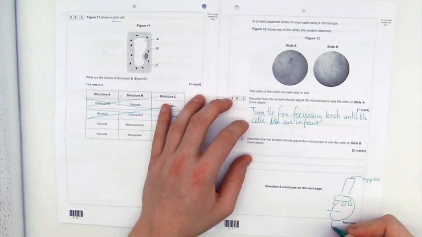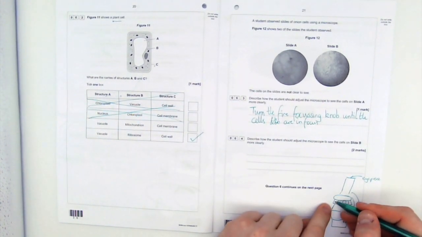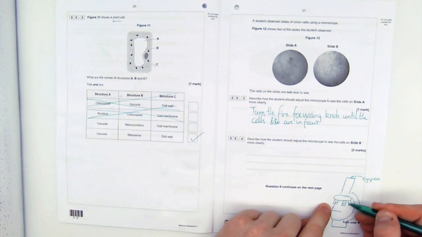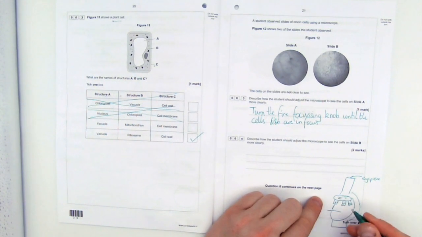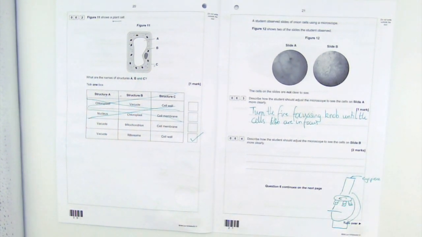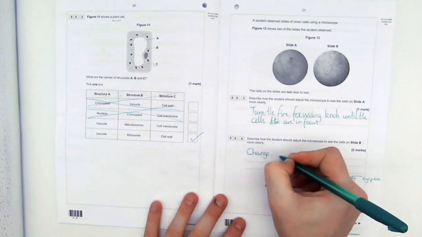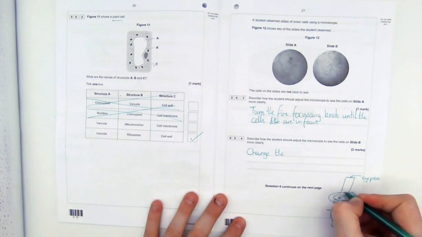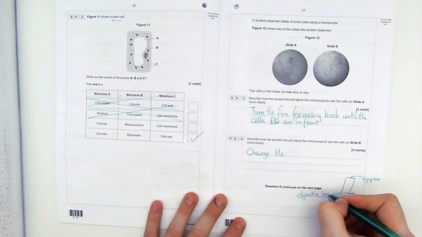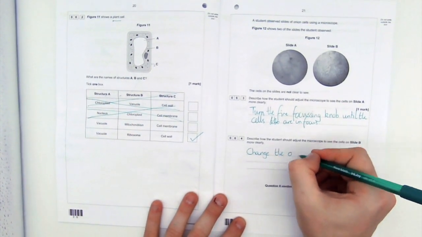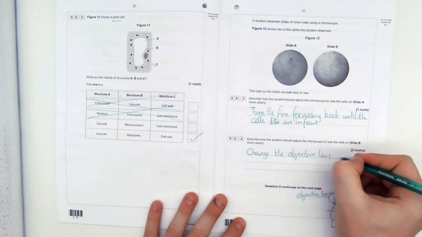This is the worst drawing of a microscope ever. You can tell I didn't do art GCSE. So this one might be 4 times, this one might be 10 times, this one might be 40 times, or something like this. So what I can do is rotate this and change to a higher power. So I would change the objective, these lenses here are called the objective lens, to a higher power.